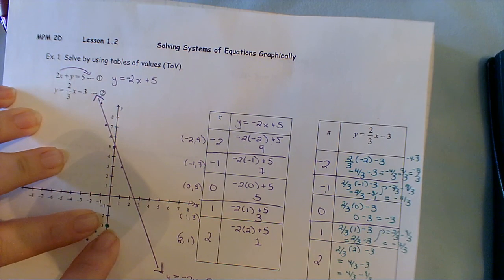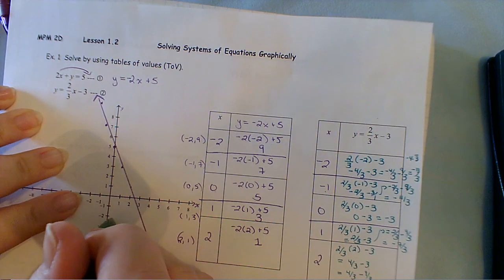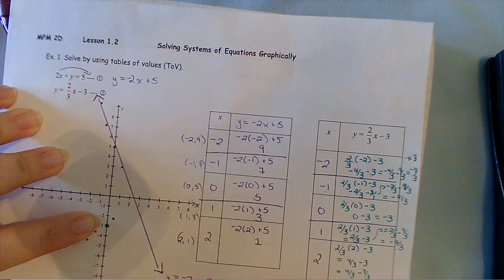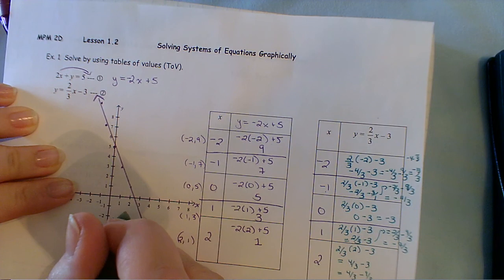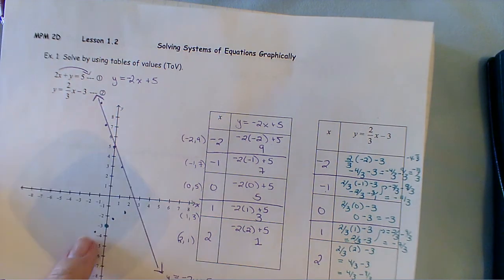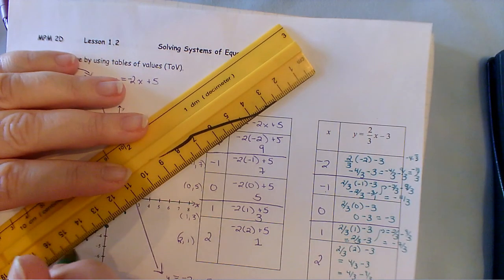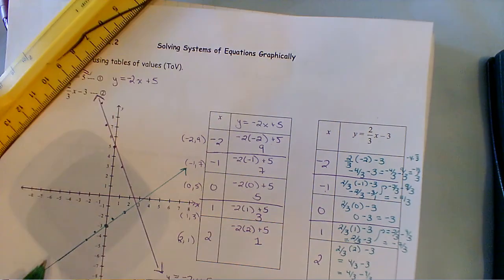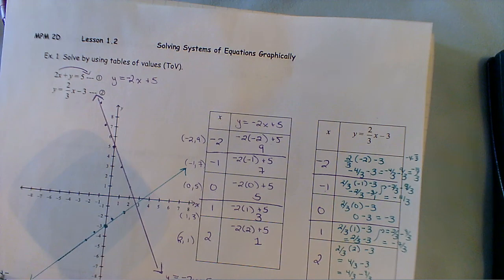0, -3 is a good point. 1 and -2 1/3, so just underneath the -2 number. And 2 goes with -1.666666. And you can see that the dots still fall in a line, right? They shouldn't be far off from each other. And attach, and let's see what we're looking at. Arrows and label. Y equals 2/3 x minus 3.